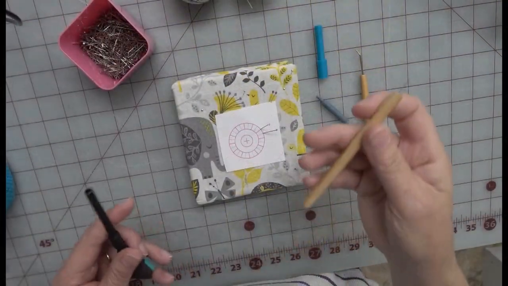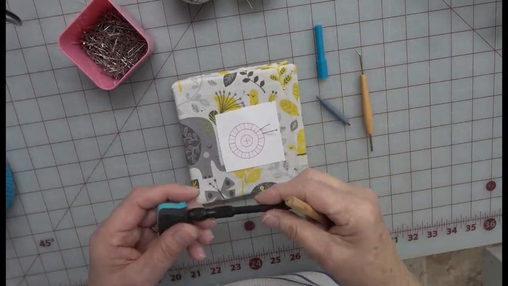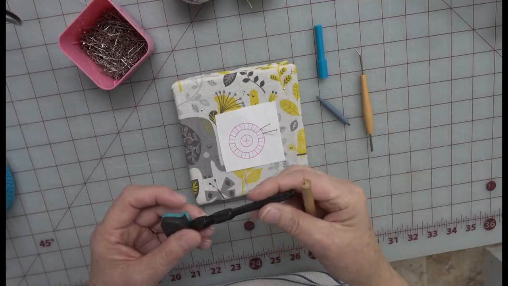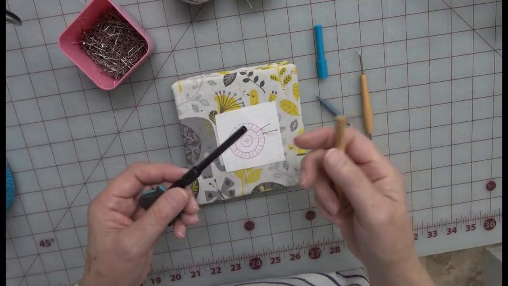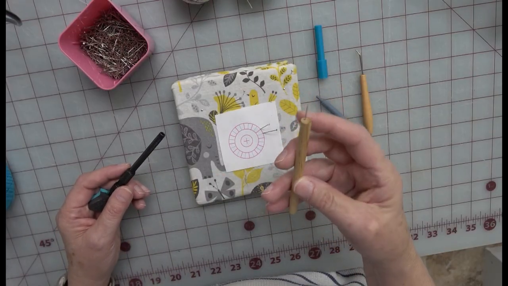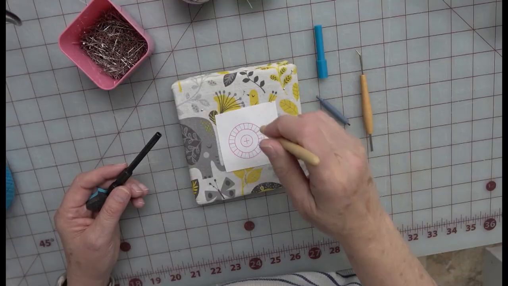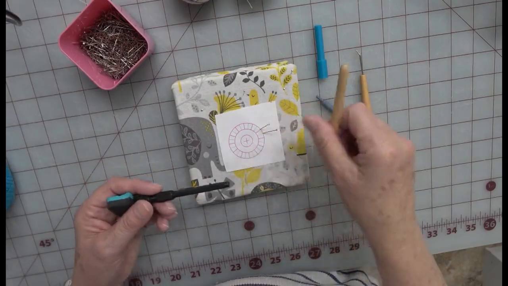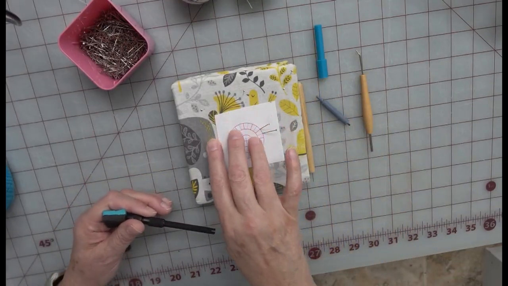As far as the tools I'm using, I've just got a whole basket full of tools that I've picked up over the years. And when I started making bobbin lace, you really needed a pattern, what they call a pattern pricker, and all it is is just a needle. You can just use a long, sharp needle to make little holes.